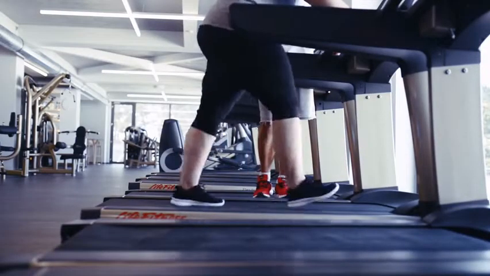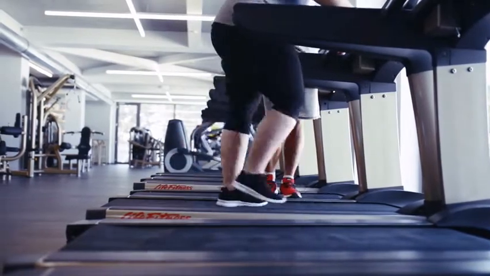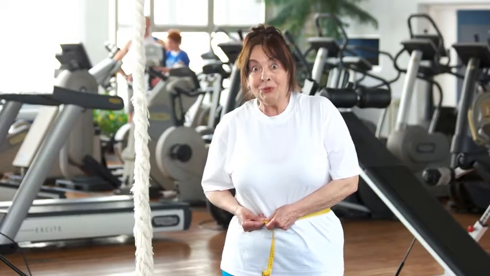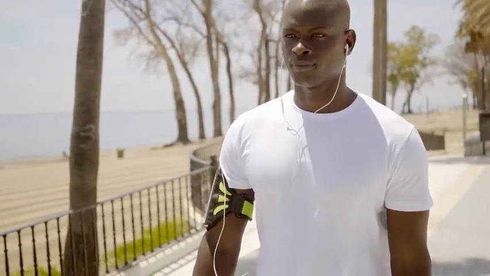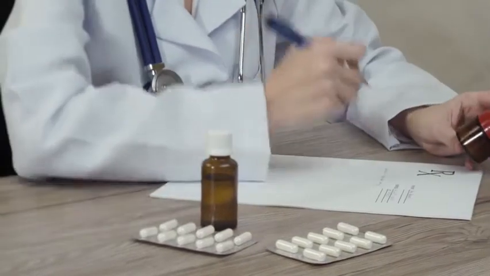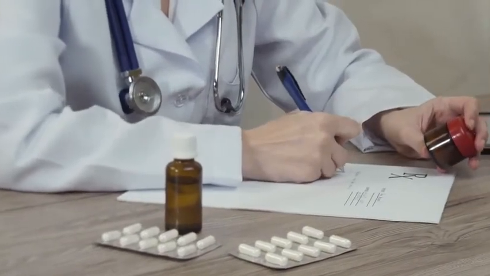Physical activity or exercise is an essential part of treatment. Moderate activity should be at least 150 minutes a week. For more significant improvements, you should exercise for 300 minutes or more. There are weight loss prescribed medications approved by the FDA.